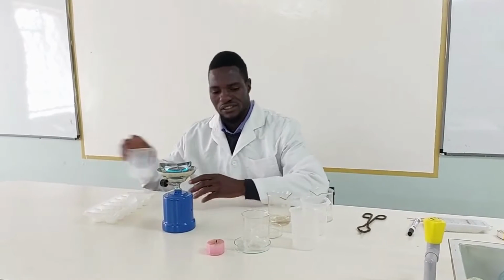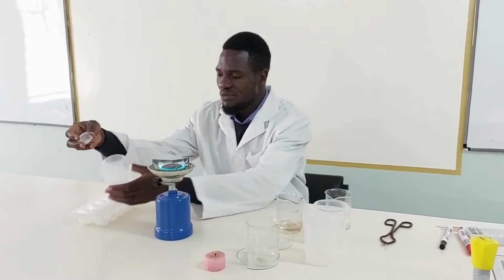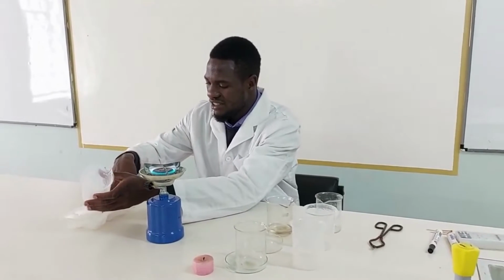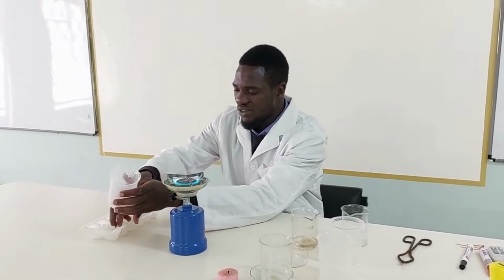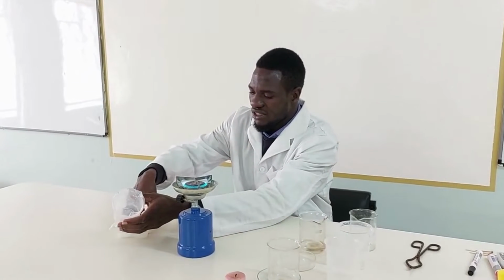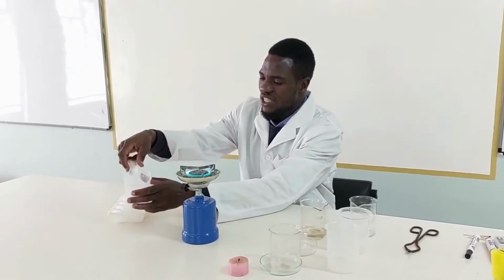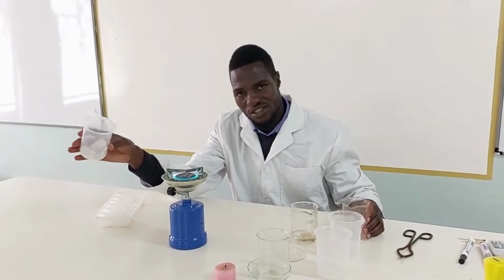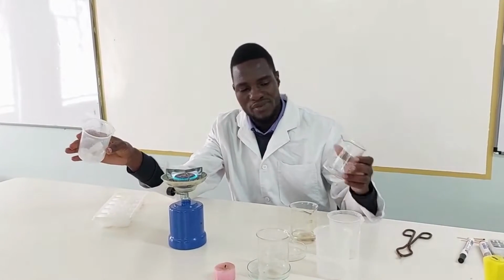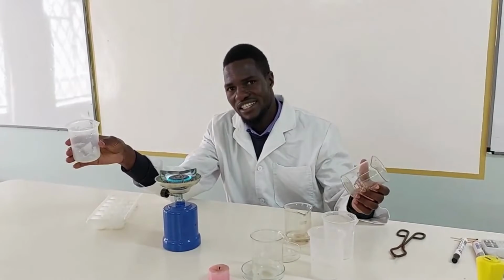With me, I have the ice blocks here. This is a solid, as we already know. So we want to see how these ice blocks will change to liquid, and we are going to apply heat to it in this way.